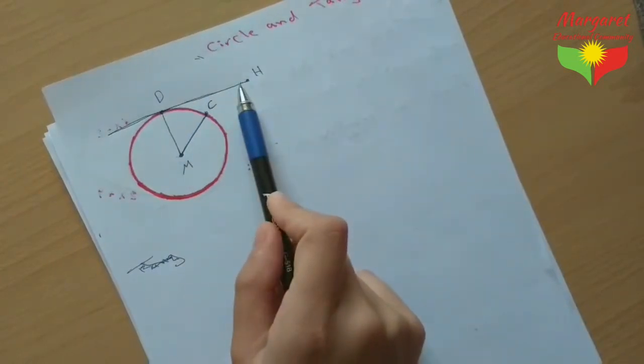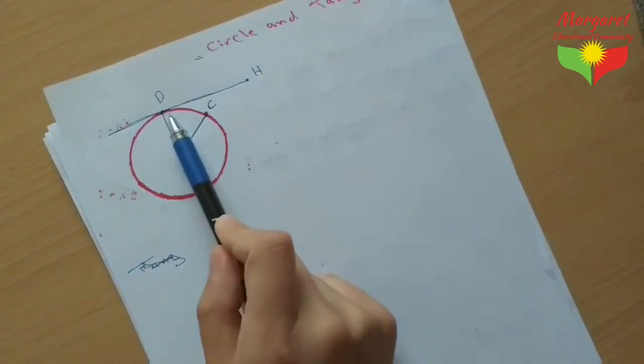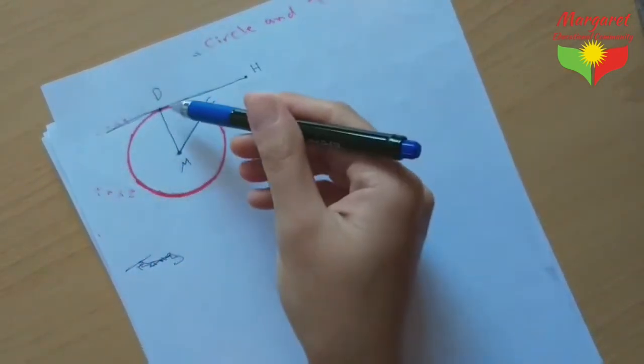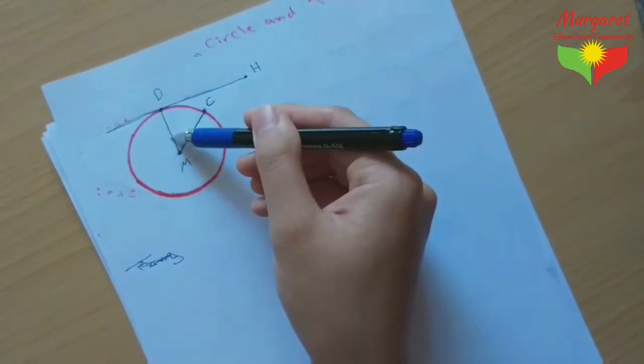This line from outside the circle intersected the circle at a point. This point is called D, and the line is perpendicular to the radius, right?